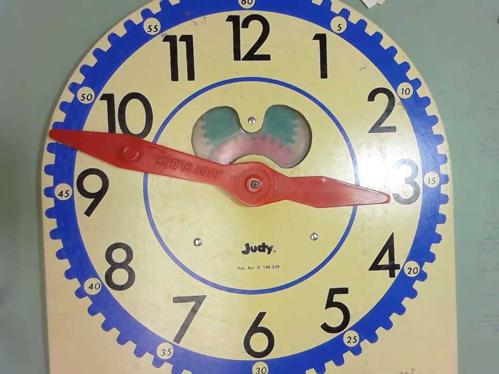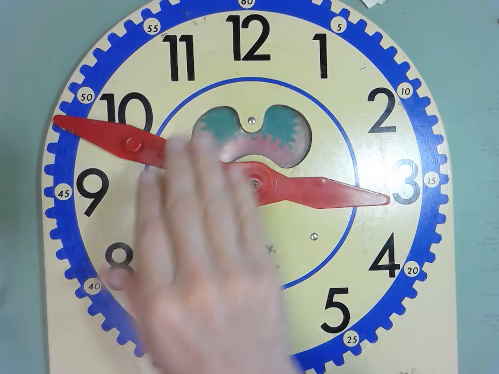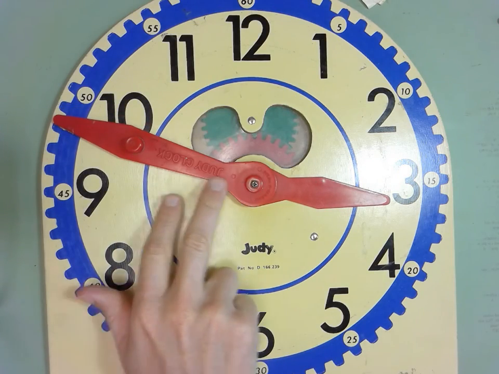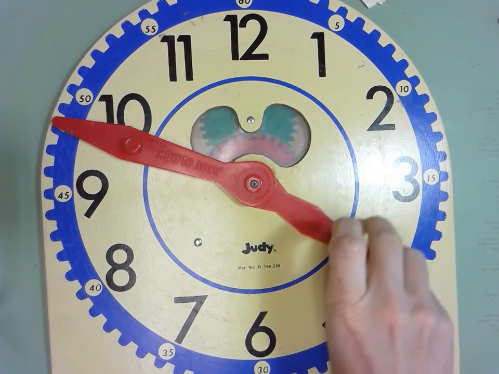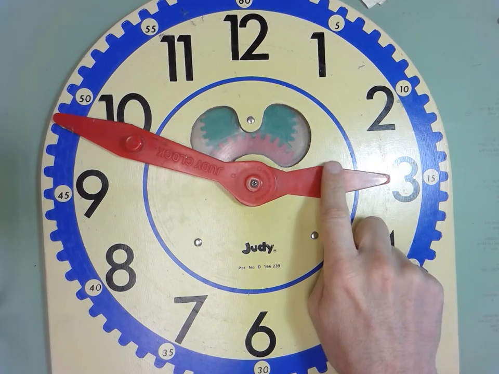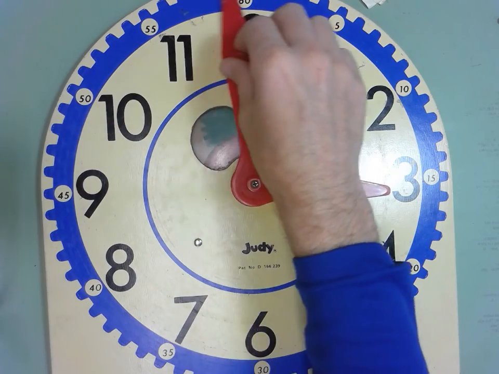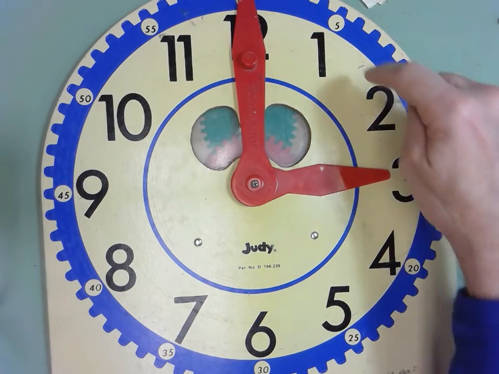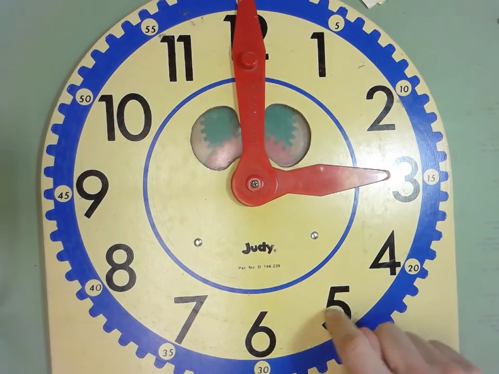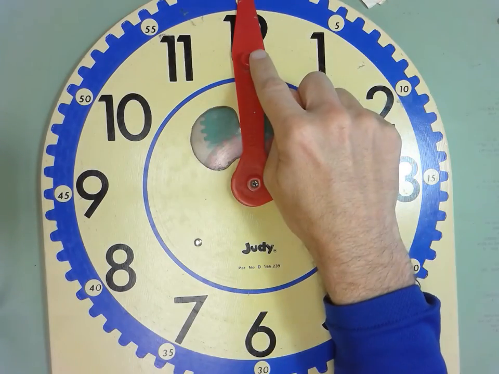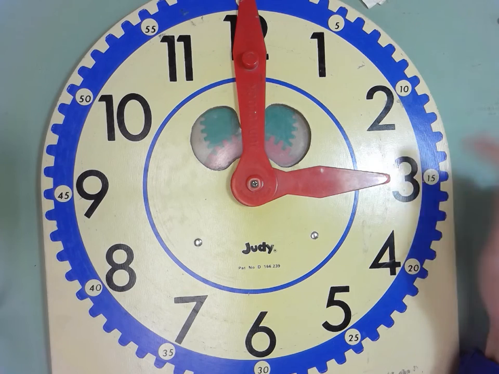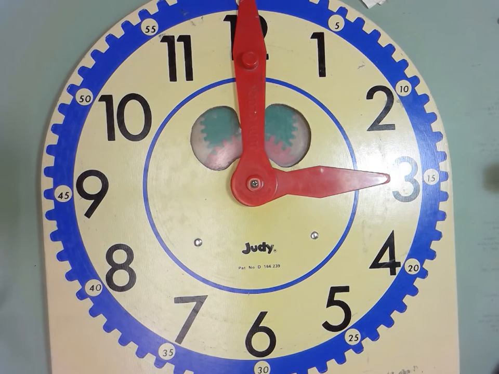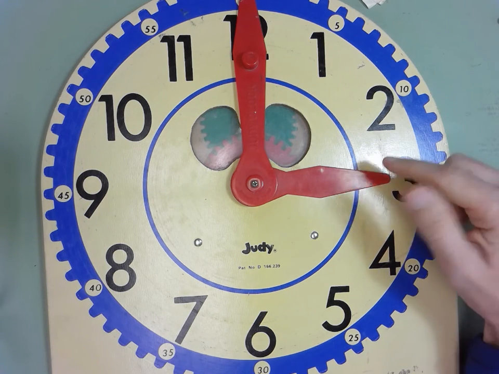The way to remember that is minute is a longer word, so the hand is a longer hand. Hour is a shorter word, so the hour hand is the shorter hand. Now, the hour hand utilizes the big numbers on the clock. Whenever our minute hand is pointing to the 12, whatever number the hour hand is pointing to, that's what time it is. So right now it's 3 o'clock.